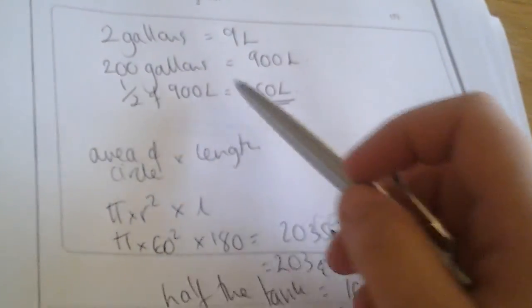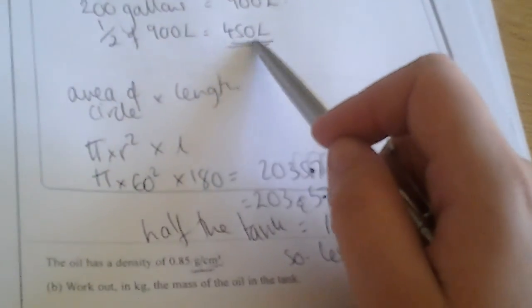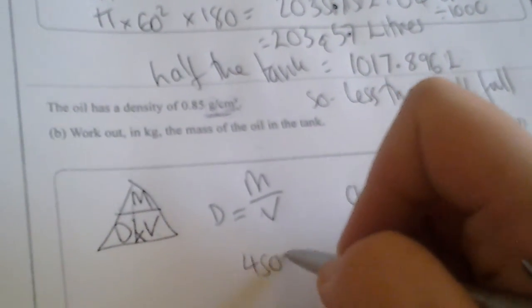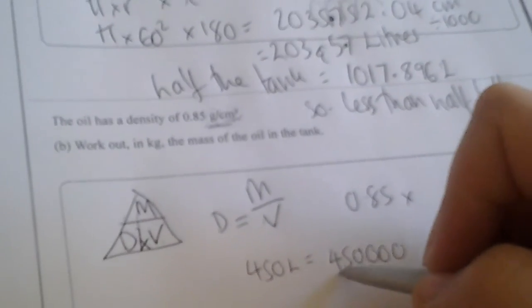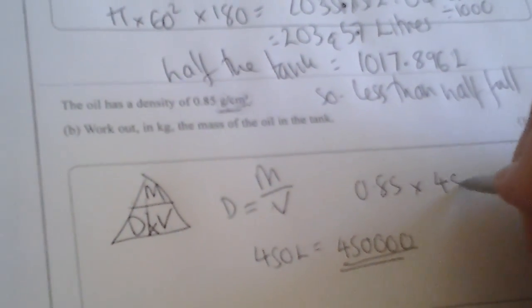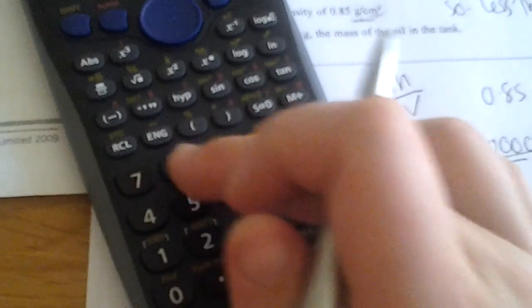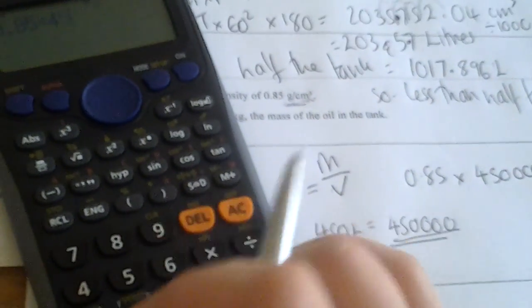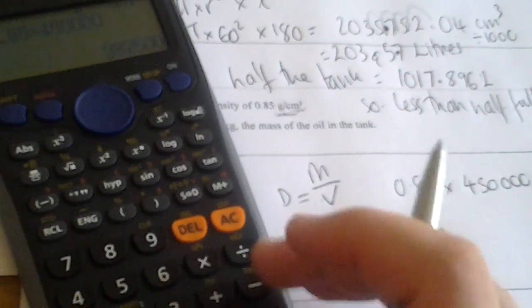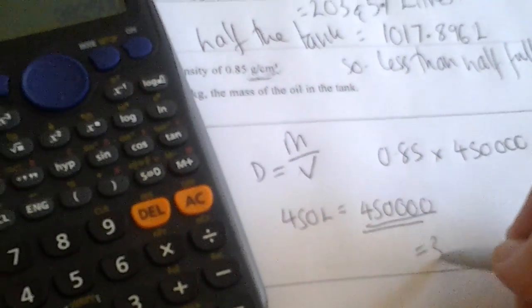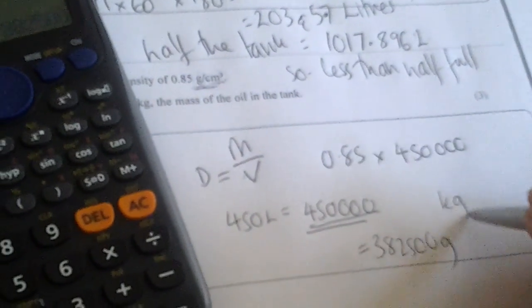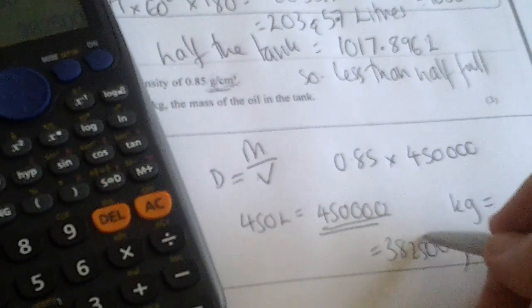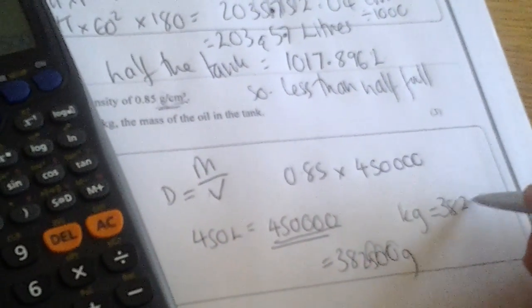450 litres is how much is in there. So 450 litres, which we know from our conversion, I times it by 10, 100, 1,000. That's that many centimetres cubed, 450,000. So I'm going to multiply those two numbers together. And I get 382,500. And that's grams, because that's what the unit said. So in kilograms, I'm going to divide by 1,000 again, 10, 100, 1,000. That's 382.5 kilograms.